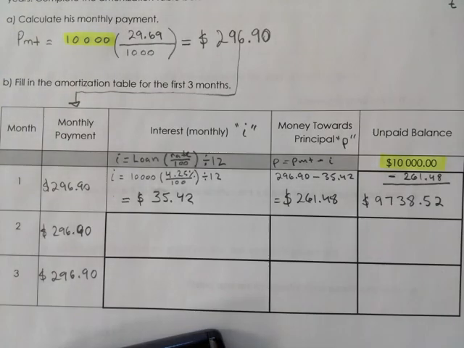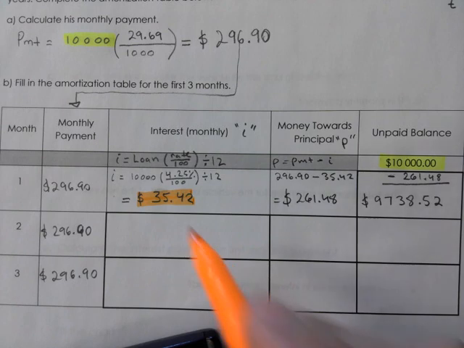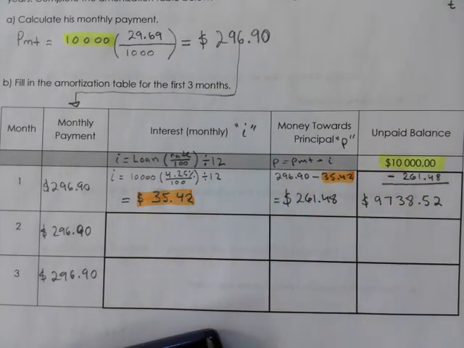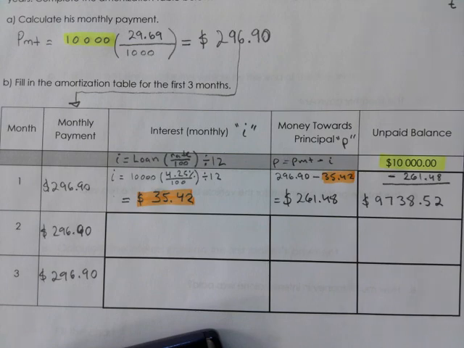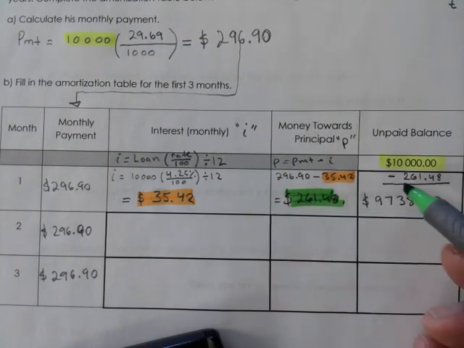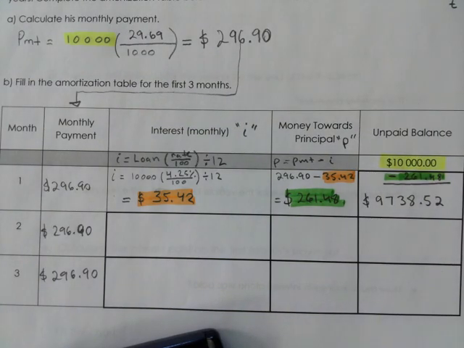Then, once we calculated the interest here, that number is being used here to figure out the principal. And then this number here is used to take off from the, so that's the, I just want you to see that.